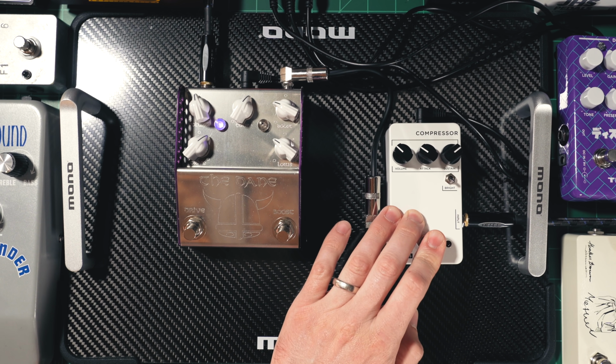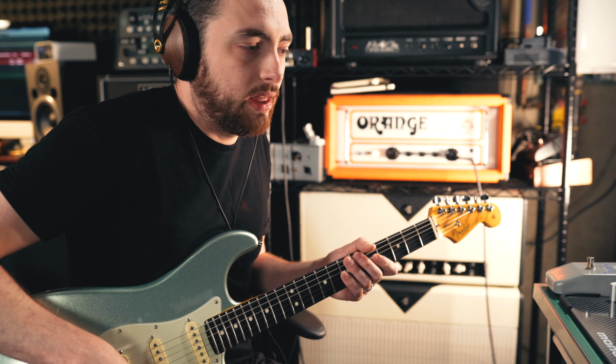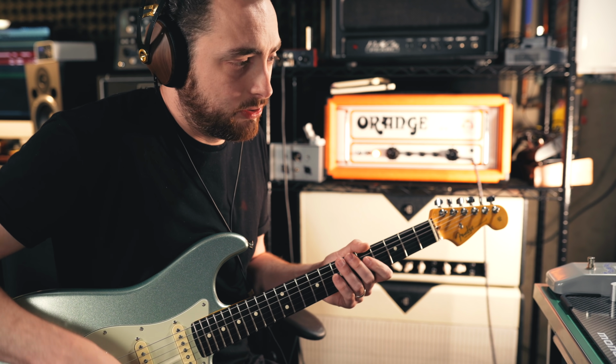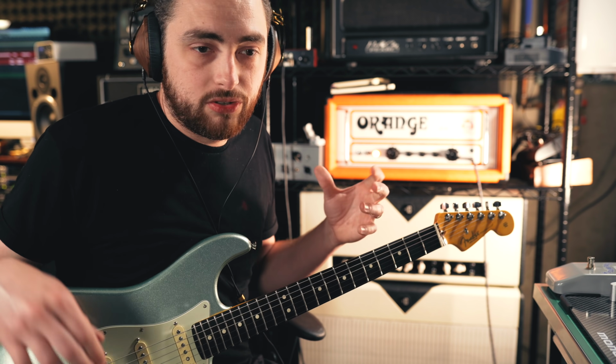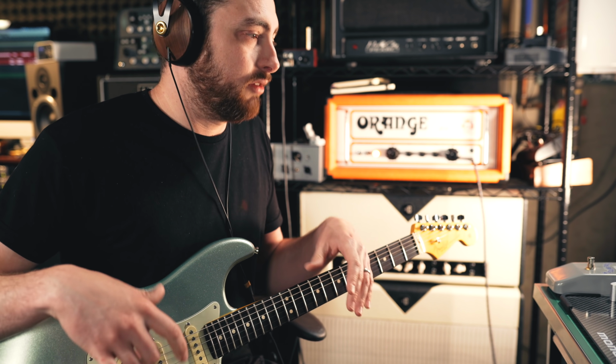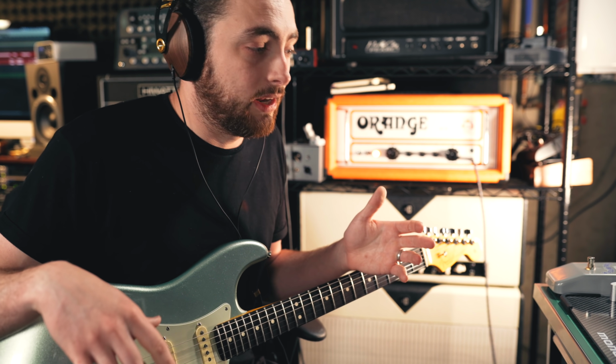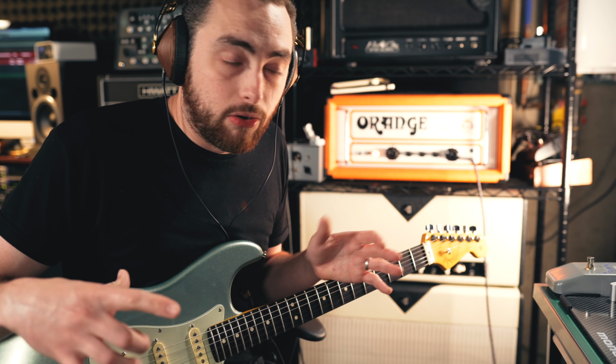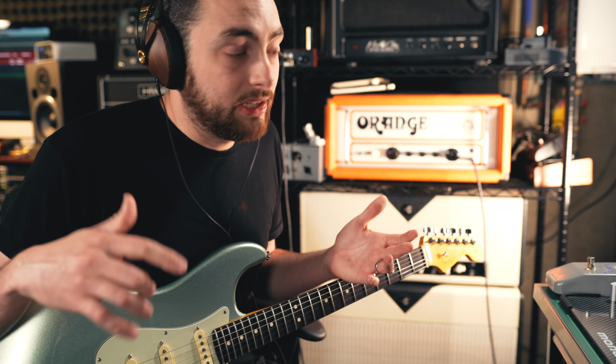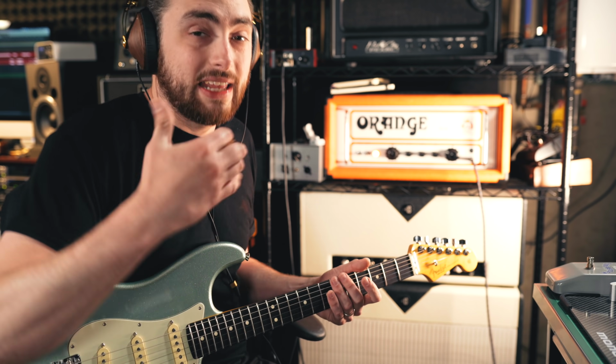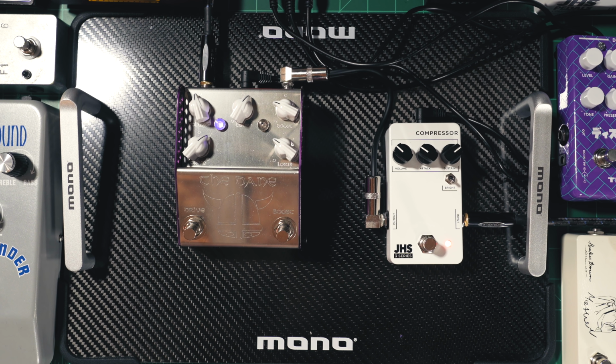This is a really great way to get that Dumble-esque kind of sound too. If you're trying to go for that really smooth, super compressed overdrive a la Robben Ford or Larry Carlton, the way the Dumble amp overdrives and breaks up, it has a really nice natural compression to it, and you can emulate that with a compressor going into a smooth clipping style overdrive.